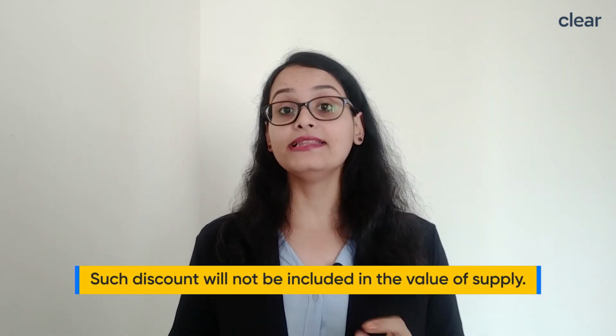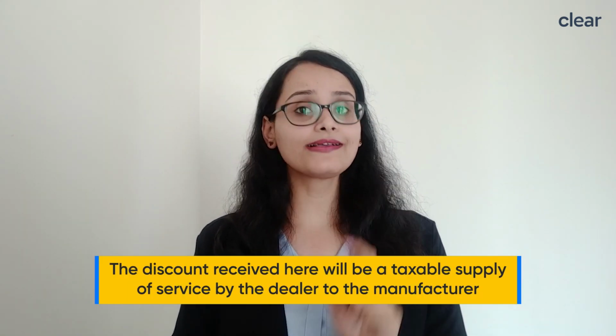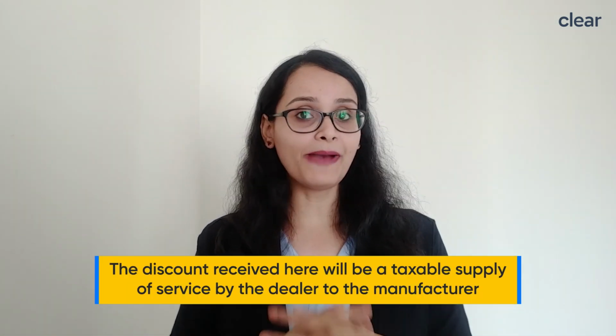Hence, if the post-sales discount is given by supplier to a recipient without any additional obligation expected from the recipient, then such discount will not be included in the value of supply. On the other hand, if the dealer is required to do some promotional activities such as special sales drive, advertisement campaign, exhibition, etc. after receiving the supply, then such activity would be considered as a separate transaction. Discount received here will be a taxable supply of service by the dealer to the manufacturer. Further, the manufacturer can avail input tax credit or ITC on the same.